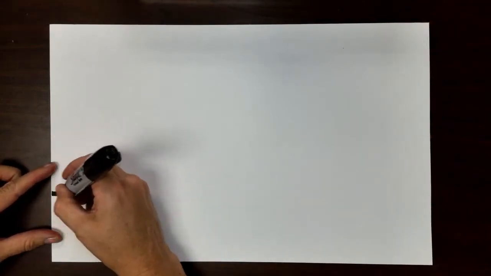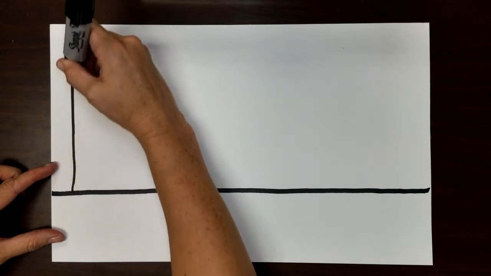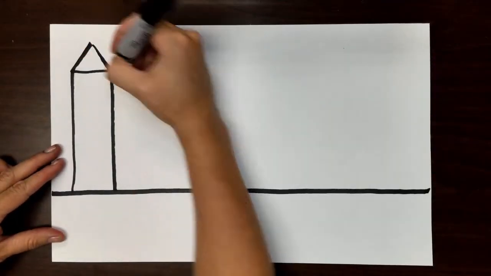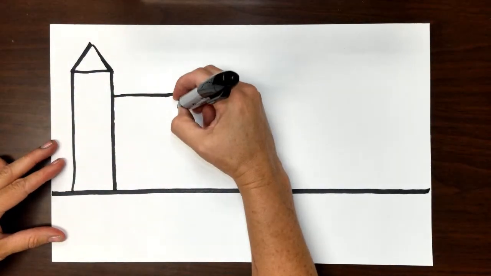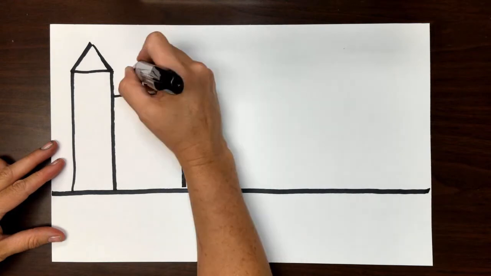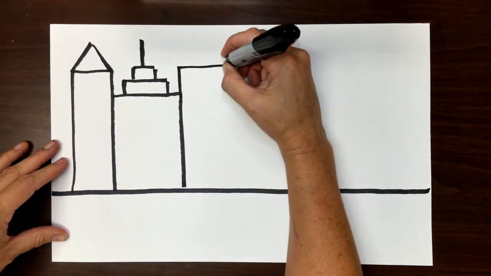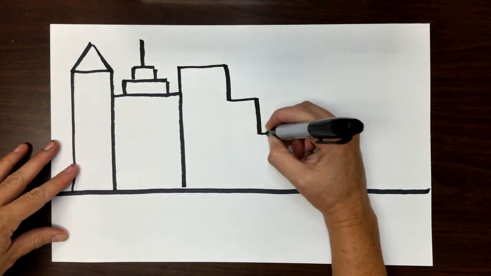To begin the drawing, I'm going to hold my paper horizontally or back and forth, and I'm going to start by drawing a horizontal line at the bottom of my paper. This is called a horizon line, and it divides the ground from the sky. Next, I'm going to begin by drawing a variety of different vertical lines to create buildings for my city.